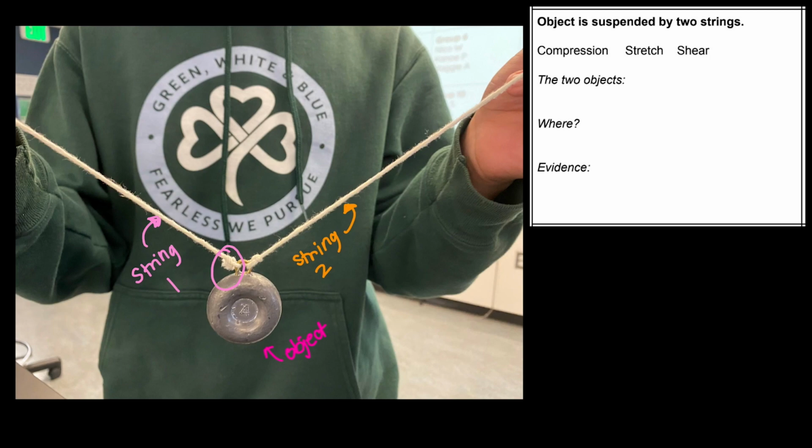All right, so we are going to say that the interaction is happening between string 1 and object. And where is this interaction happening? Well, I kind of gave that one away. So there's a stretch happening. Okay, so stretch, that's happening. And where it's happening is where they meet.